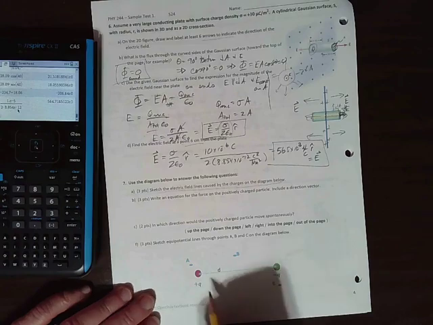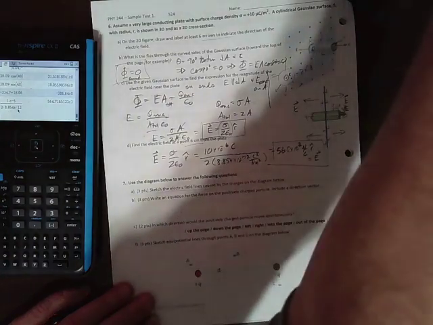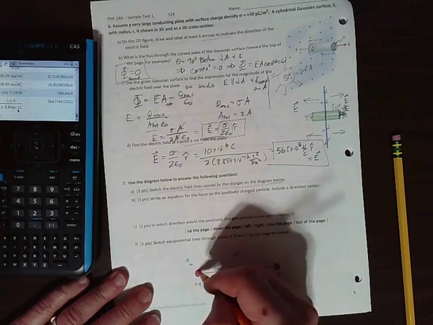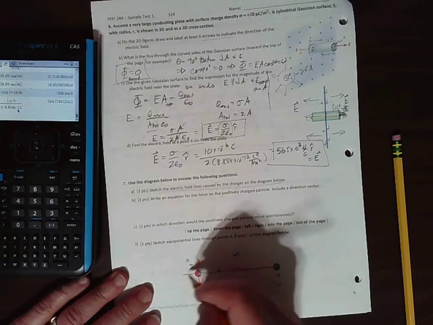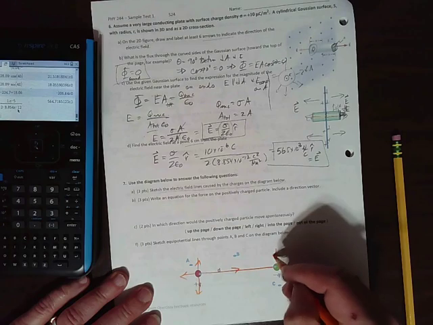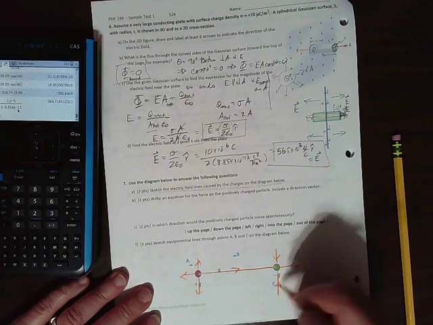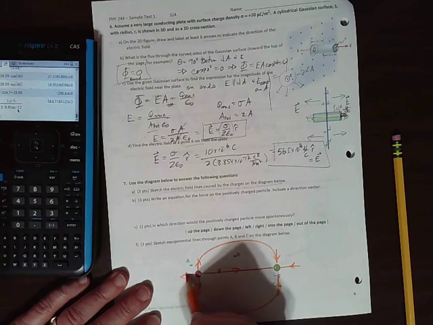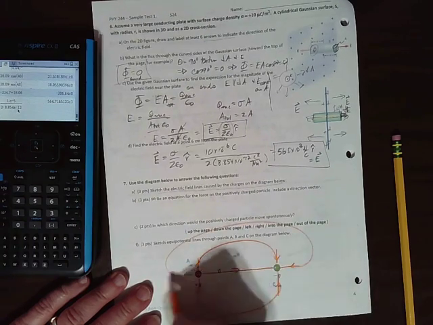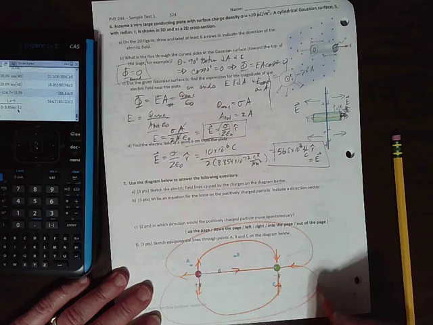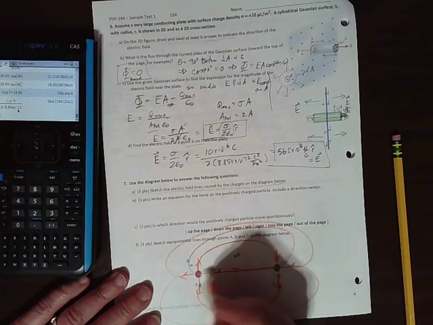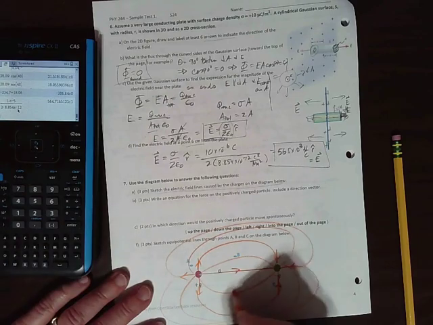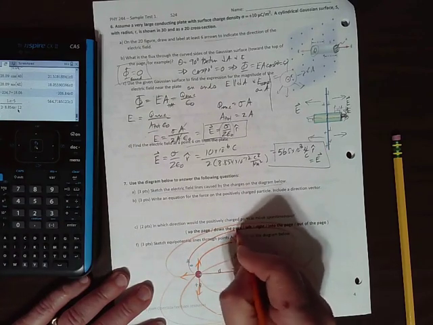So electric fields always come out of pluses and go into negatives. So the electric field would come out of here and go that way. They come out in all directions from the charge, and they're coming in from all directions to this charge. So they'd be going around like that. It's kind of hard, they split up and come back in. Let me get a few more drawn in here. We get the idea. They're all coming out of the plus and going into the minus.